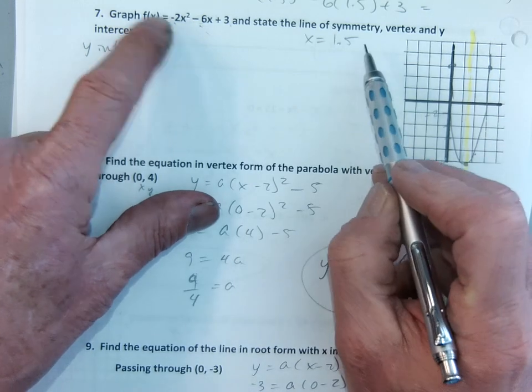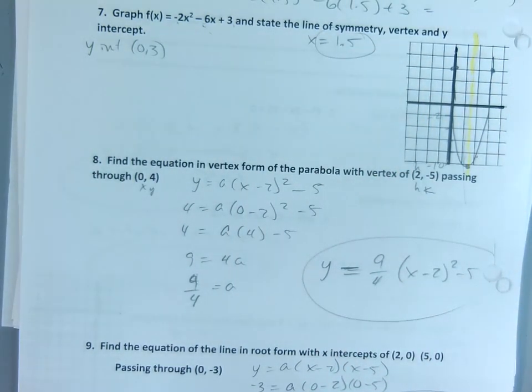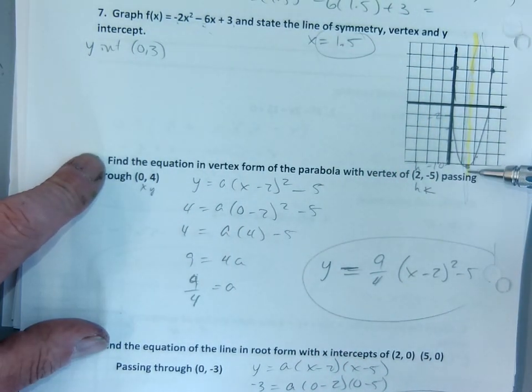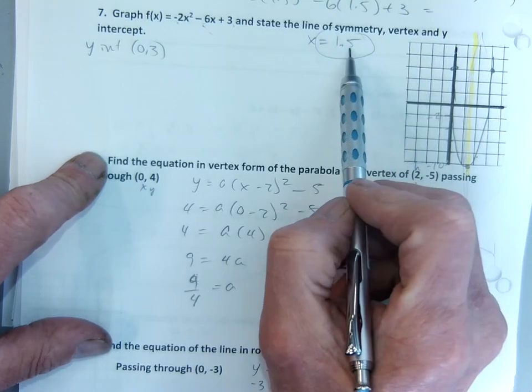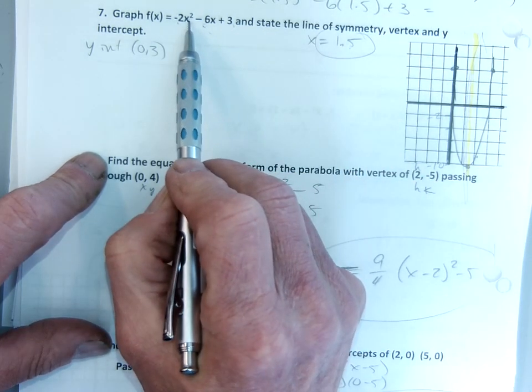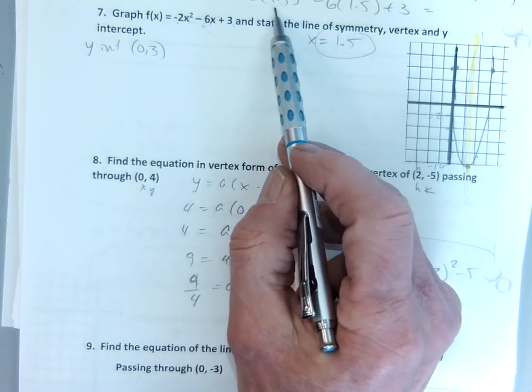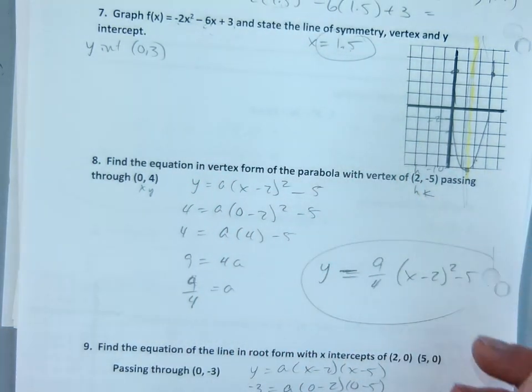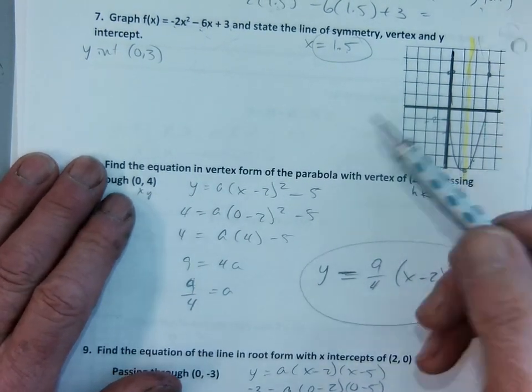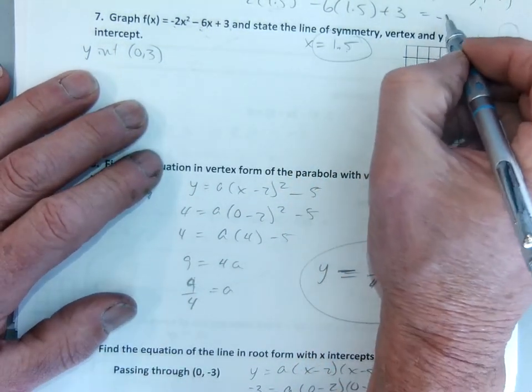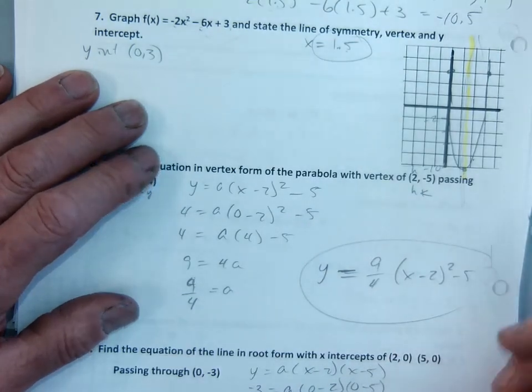Okay. Then I need the vertex to get it. I know the y value has to be on my line of symmetry, so I plugged it in. Put my 1.5 here for x and here. I just used my calculator and I got an answer of negative 10.5.